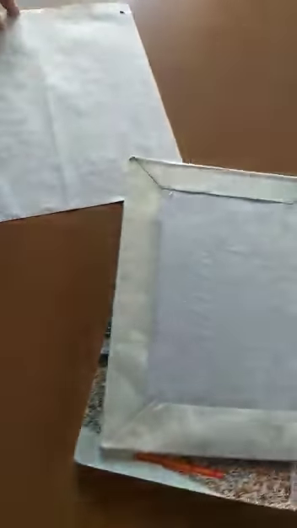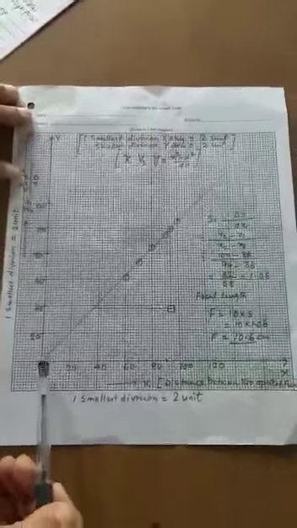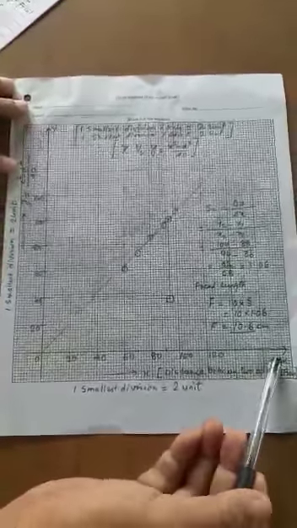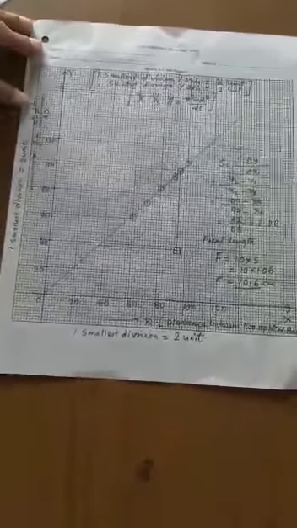Now I draw the graph. You see, this is the graph. Here I plot the separation distance x along the x-axis, and this parameter y equals (x square minus d square) by 40 along the y-axis.